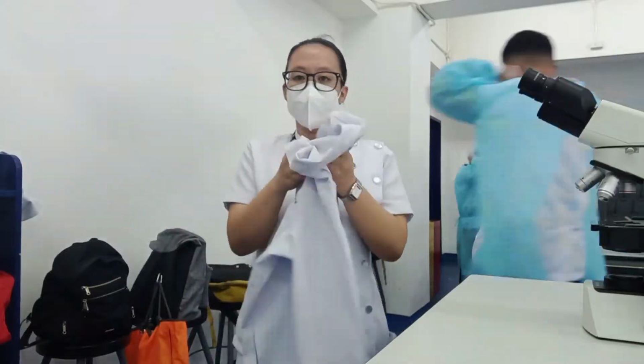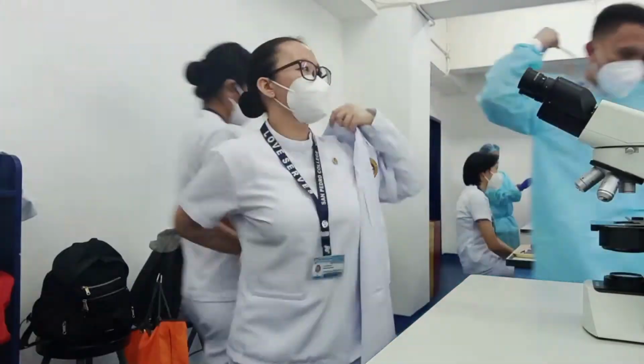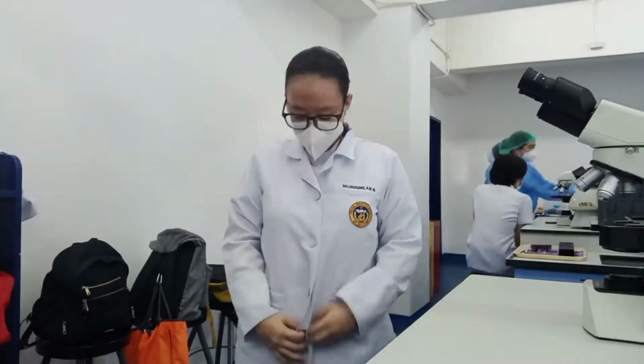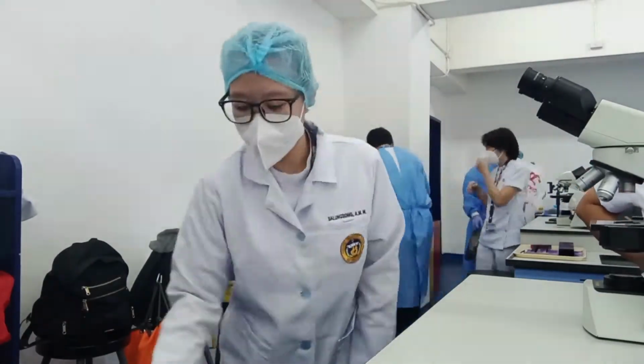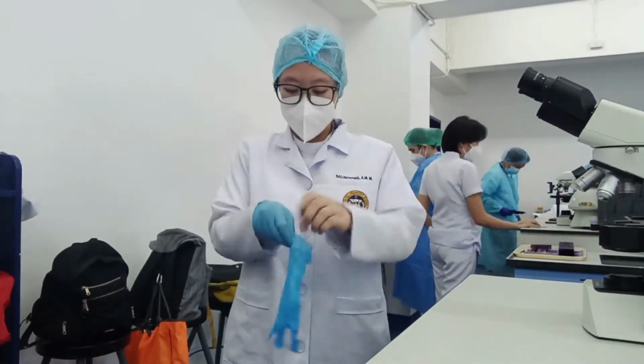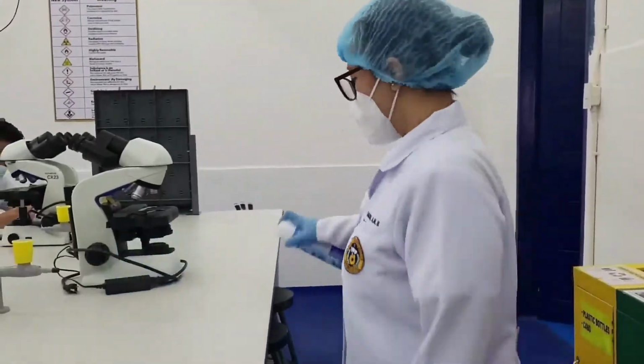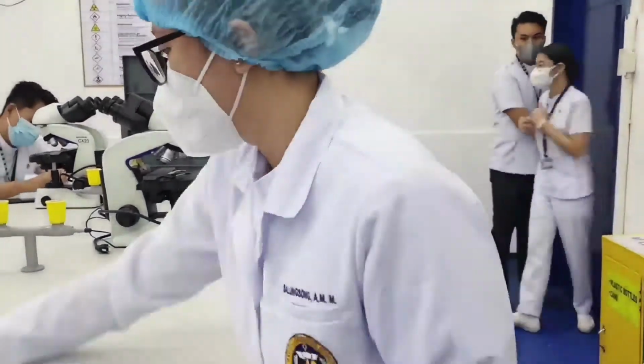Before performing the test, make sure to don the PPE. Wear your laboratory gown, mask, head cap, and gloves. Also, do not forget to disinfect your working area.